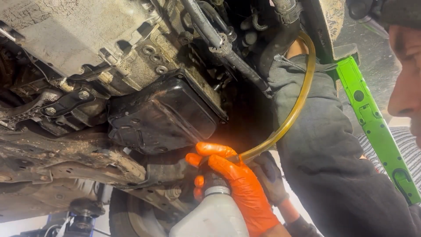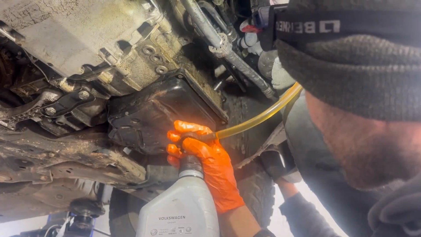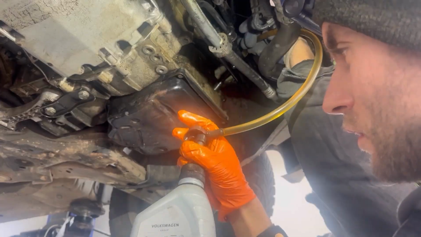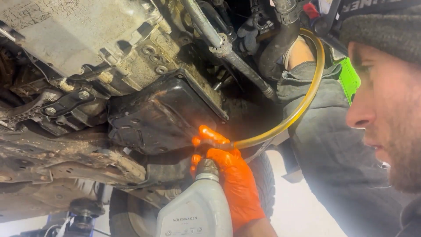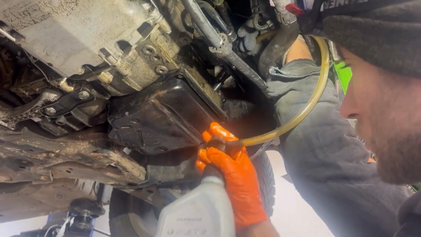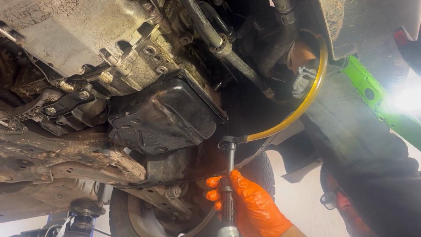When I'm looking at the temperature on the diagnostic tool, when it goes to around 30 degrees ATF temperature, then I'm going to add the other liter of oil. But first now we're going to add only 2 liters of oil.